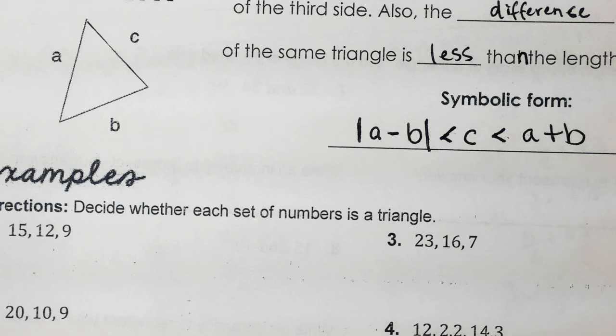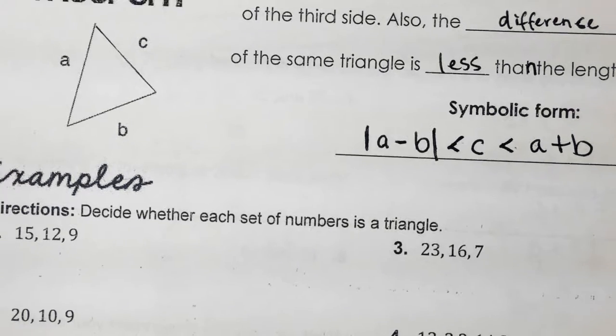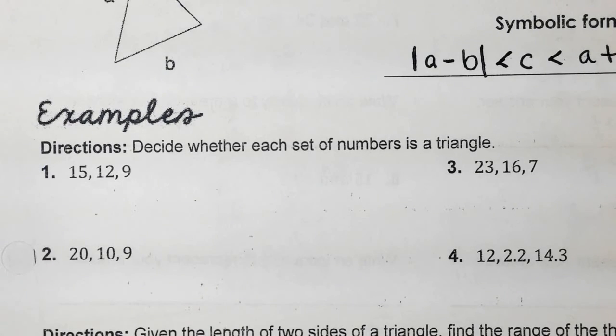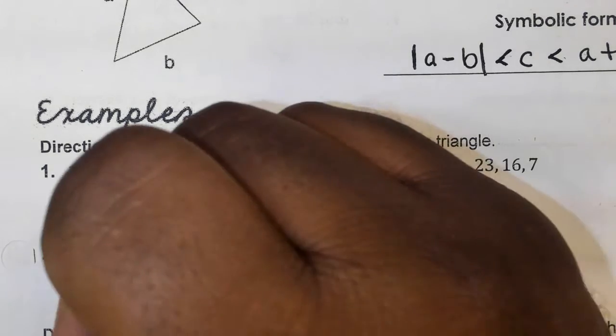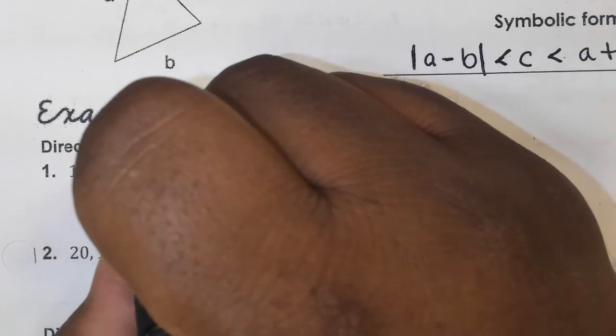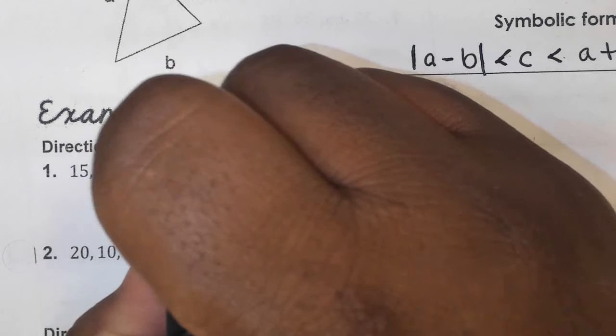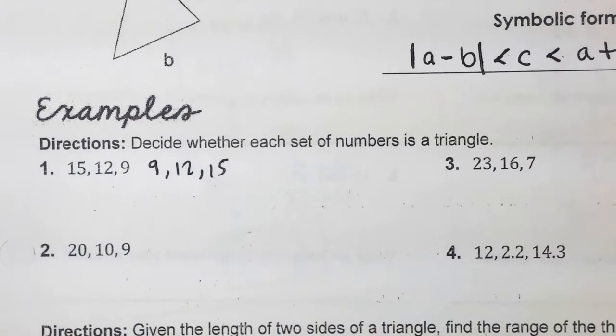It says decide whether each set of numbers is a triangle. Not really hard to do. What you want to do is put your numbers in order first. That's what I usually do. So I'm gonna rewrite them as 9, 12, and 15. I'm going to take my two smallest sides of my triangle and add those together.